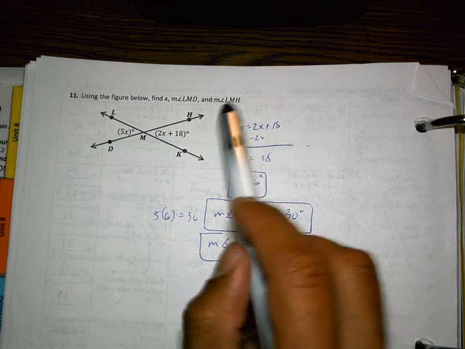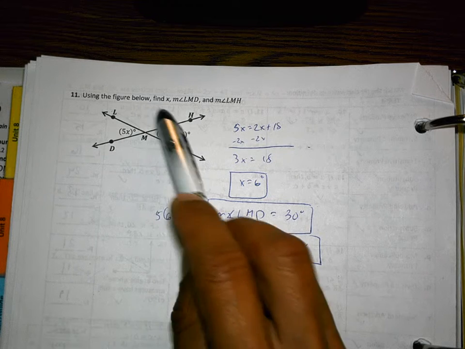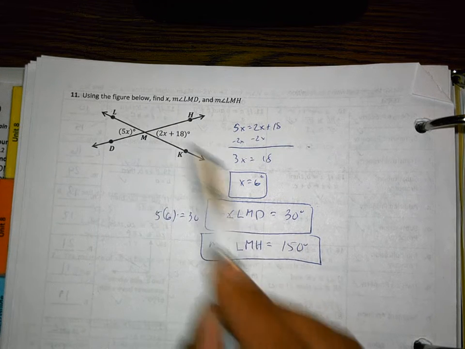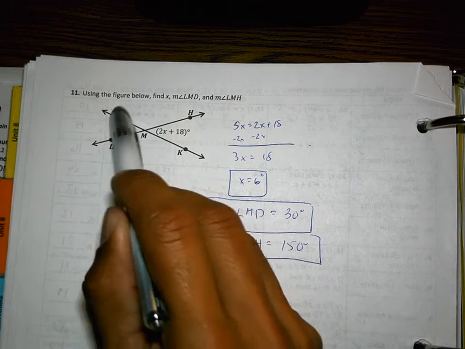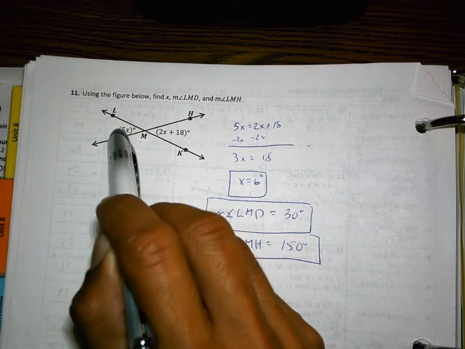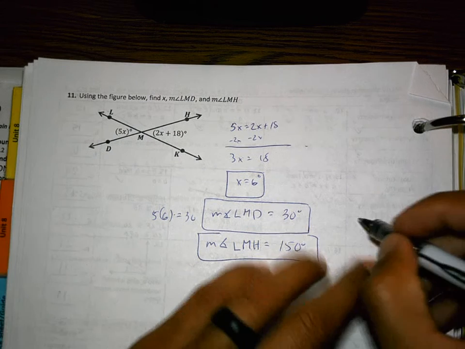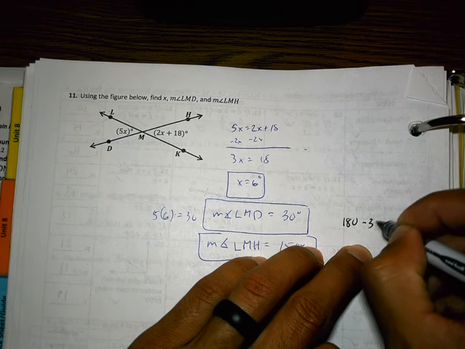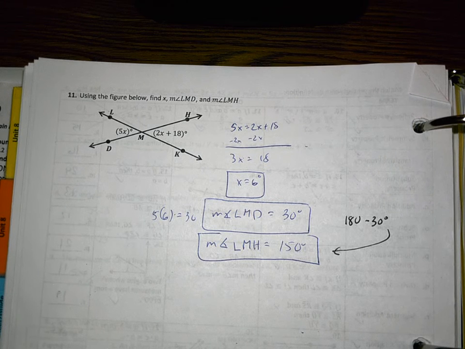They asked me for LMH. This is the one that's not even marked. So I plug it back in to find this angle, and the other angle, the one they asked me here, is the one that adds to 180. So I literally had to do 180 minus 30 degrees to figure out what that other angle was because it's supplementary. That's where I'm going to end that one.